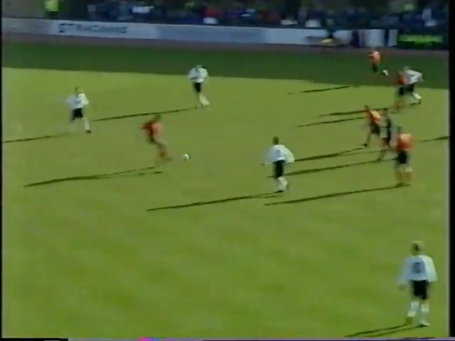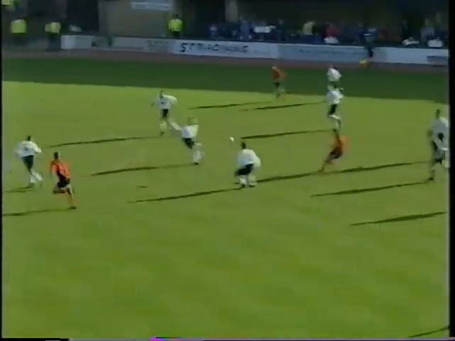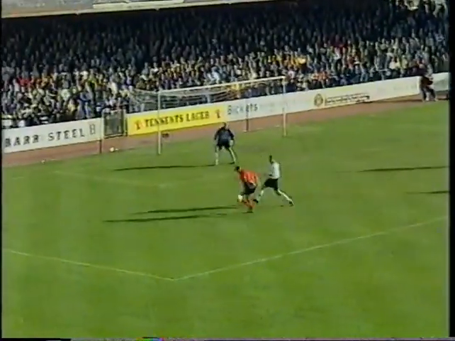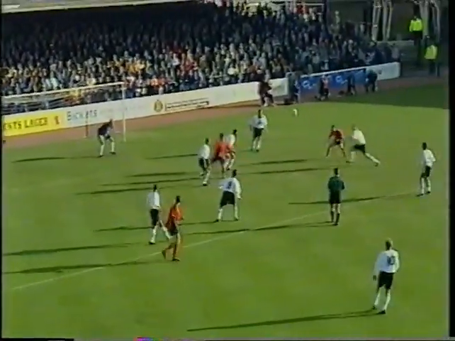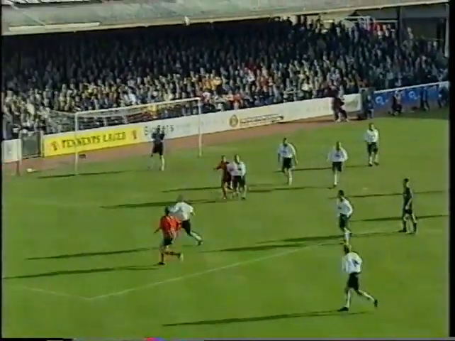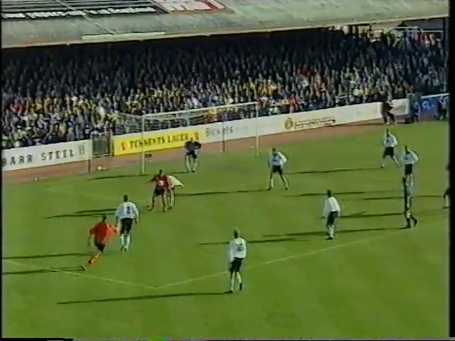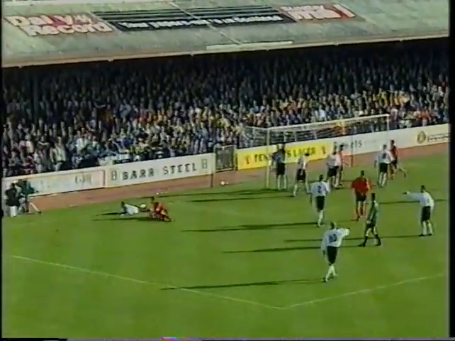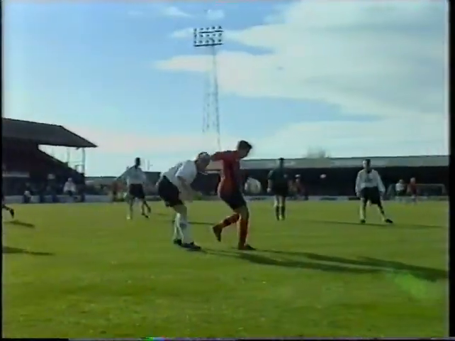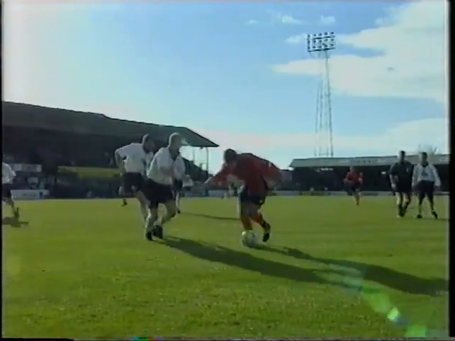Darren Patterson did well, through for Olofsson, the layoff to Billy Dodds. Kjell Olofsson again, can't get the ball under control. Now he has it. Headed away by Lyons. Olofsson again to Dodds. And well blocked by John Traynor. Difficult to tie down in these sort of situations. Billy Dodds. Traynor was patient and waited his moment.